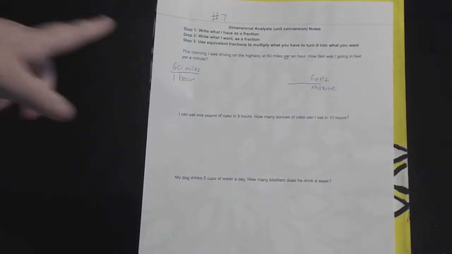Here's what's important. They have to be equivalent. They have to be the same thing, because you don't want it to become a new number. You want it to be the exact same thing. You still want it to be 60 miles per hour. You just want it to look different. You want it to look like feet per minute. So that means I have to keep everything equal the whole time.